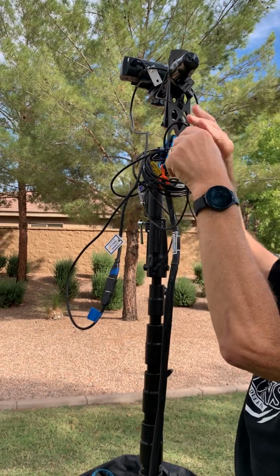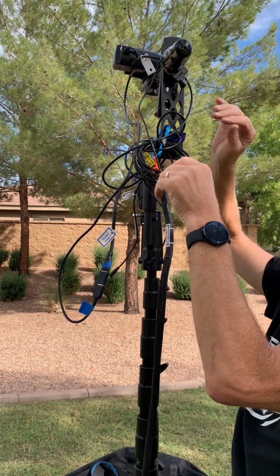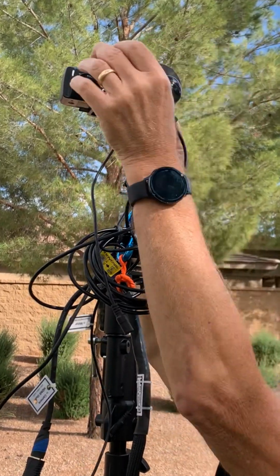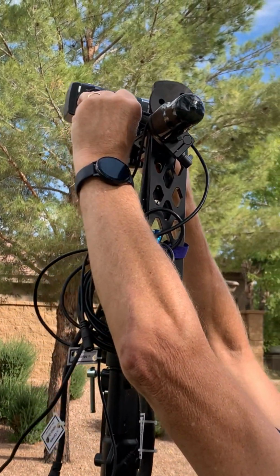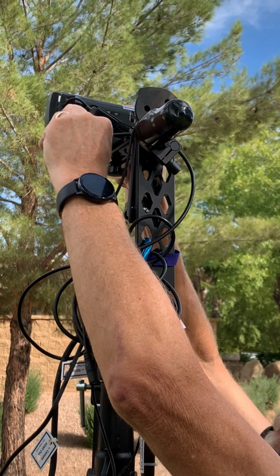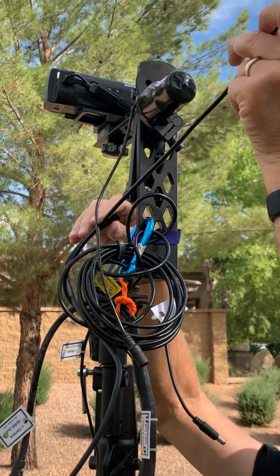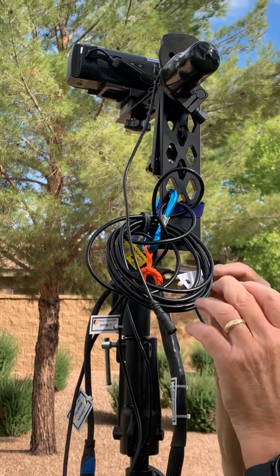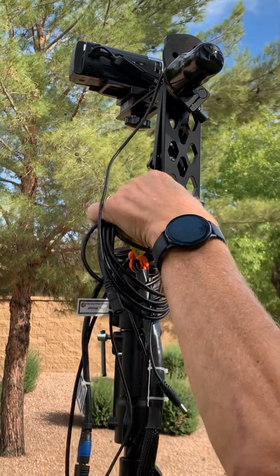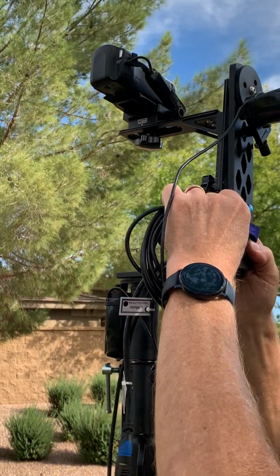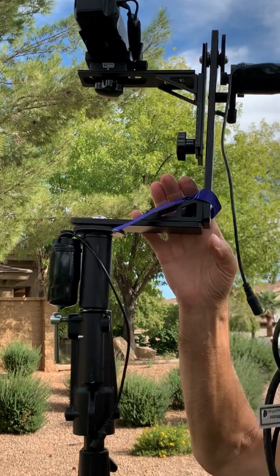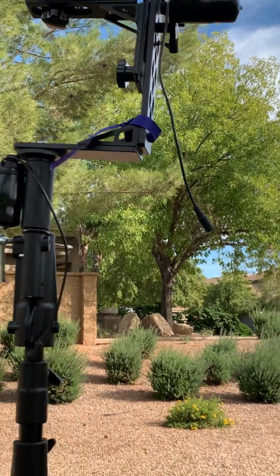Disconnect the motors. Disconnect the camera from the cables. Take the carabiner off the mount, the head. Now the cable's loose.